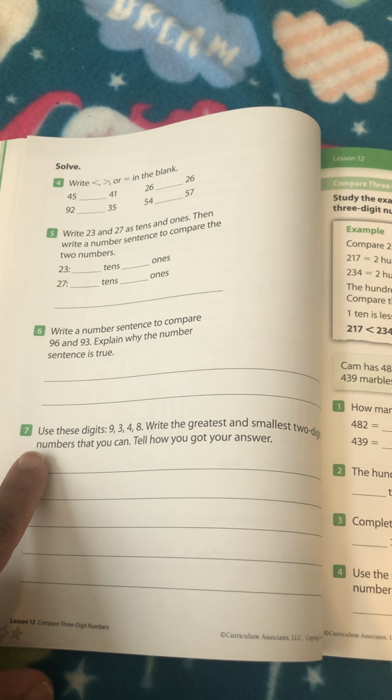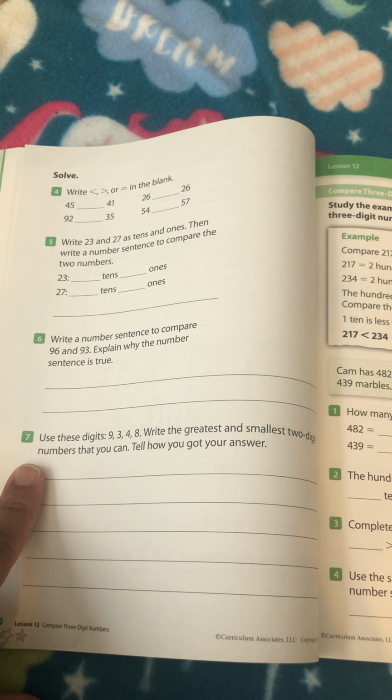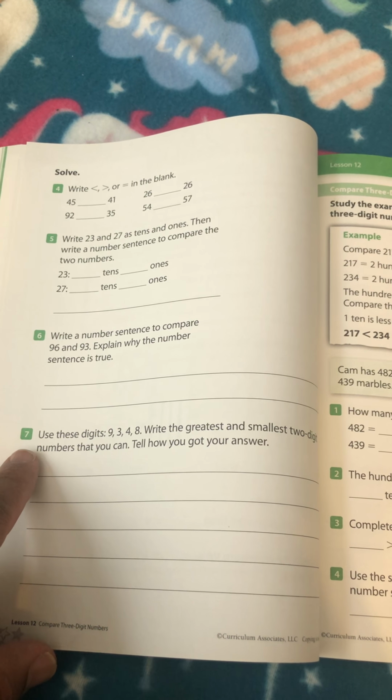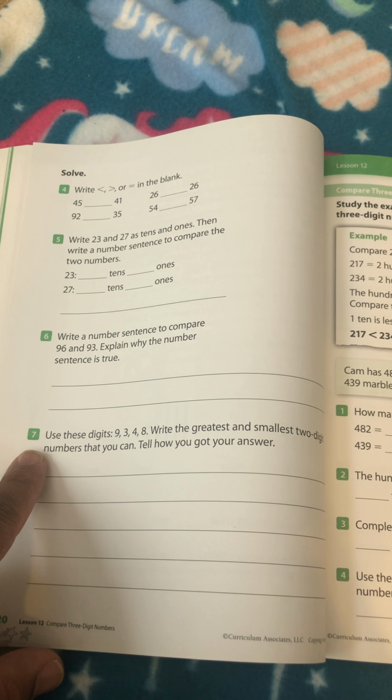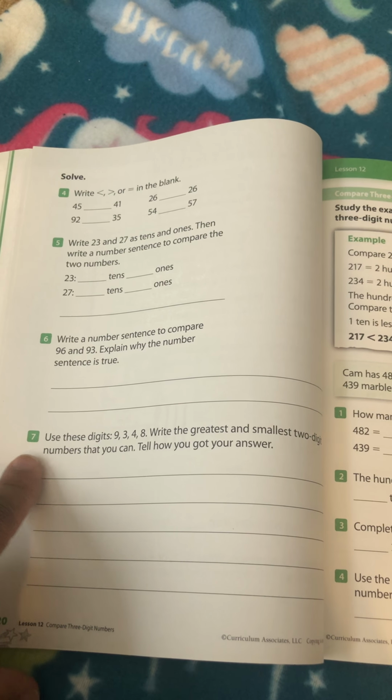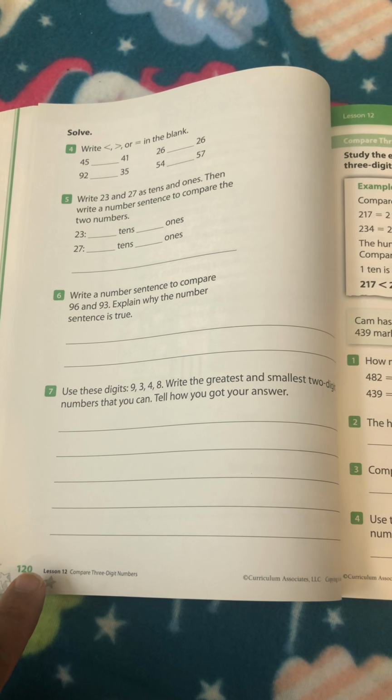And number 7 gives you a nice challenge for you to look at. 7 is a bit of a challenge. If you feel up to it, go for it. And again, this is page 120.